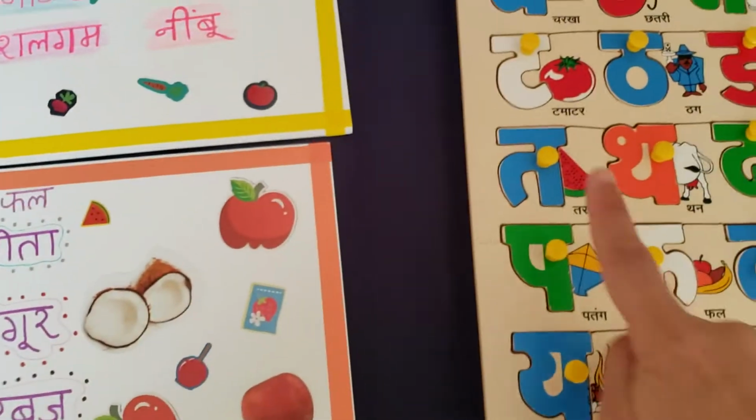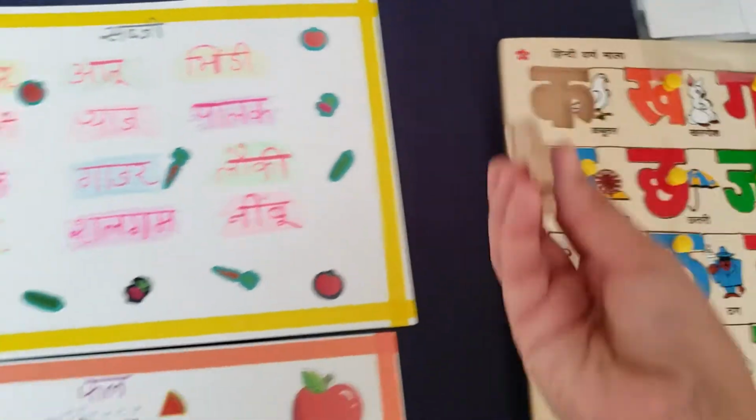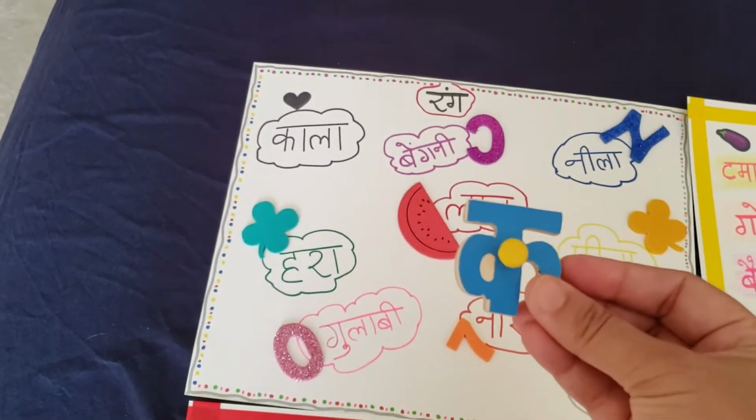Now what I will do is, Vivaan has done ka. So Vivaan has to pick up ka, and he needs to put ka, like, so when he sees ka here, he needs to find this alphabet.